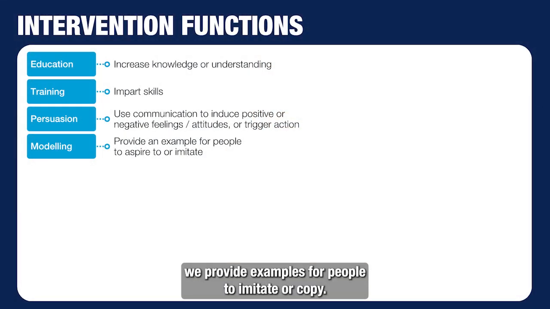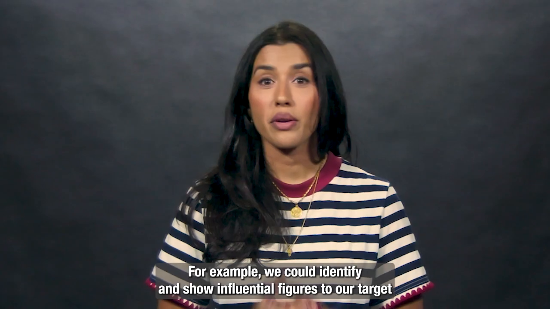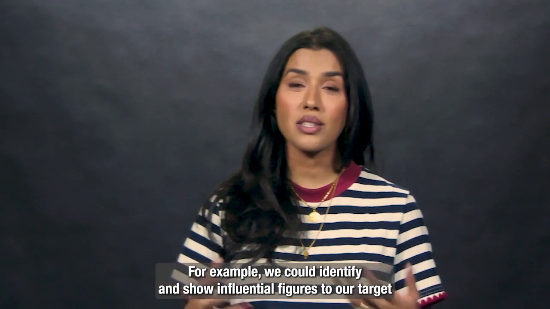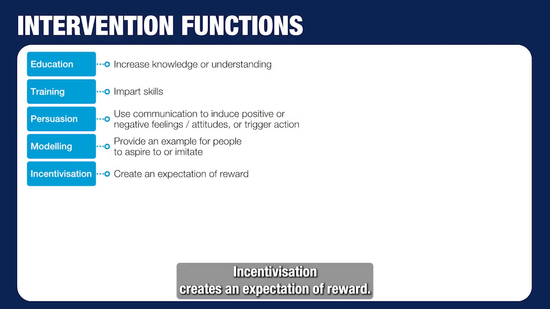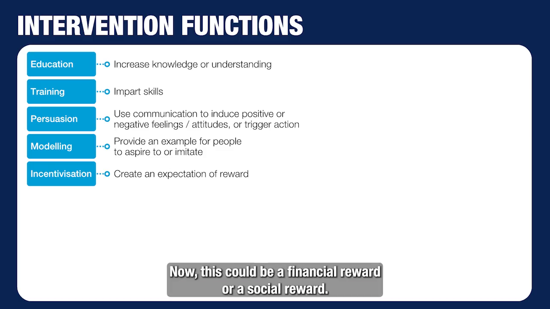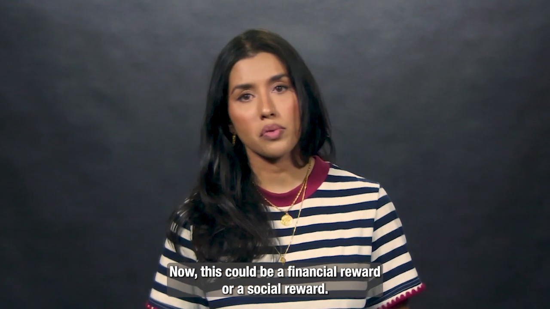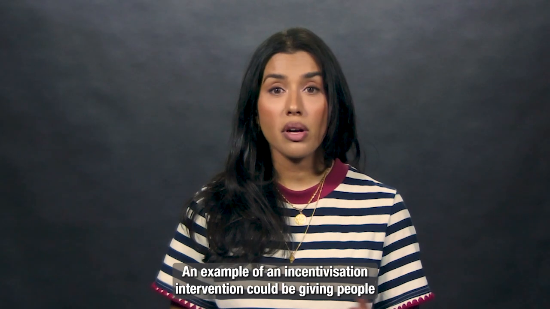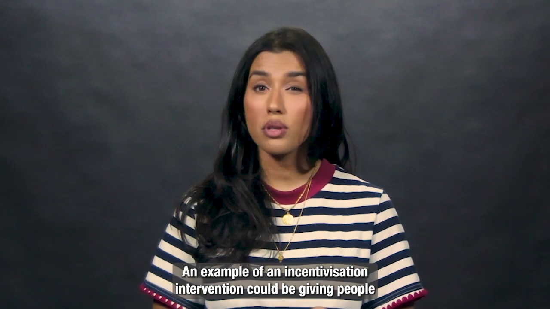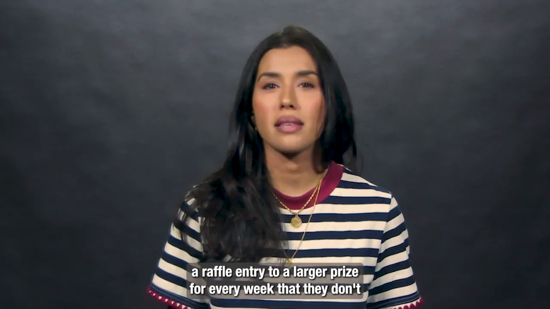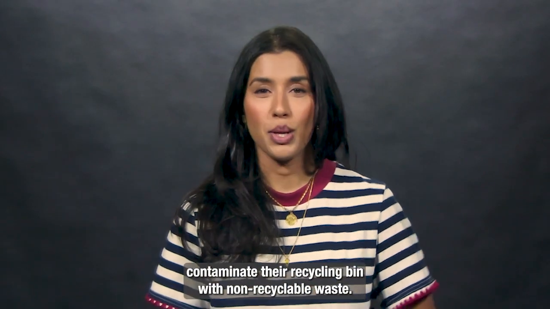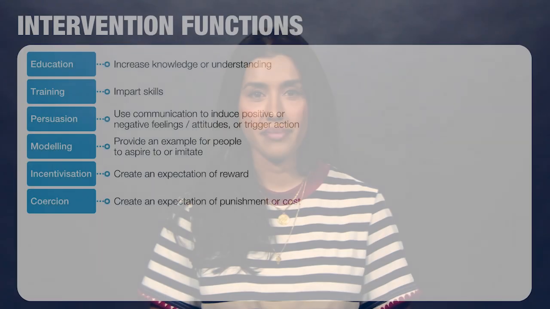Modelling is where we provide examples for people to imitate or copy. For example, we could identify and show influential figures to our target audience of them recycling. So we might show athletes recycling. Incentivization creates an expectation of reward. Now, this could be a financial reward or a social reward. An example of an incentivization intervention could be giving people a raffle entry to a larger prize for every week that they don't contaminate their recycling bin with non-recyclable waste.